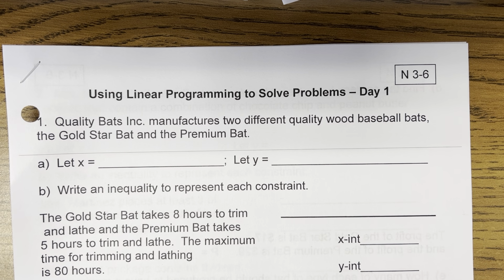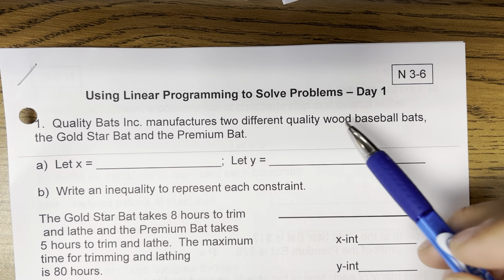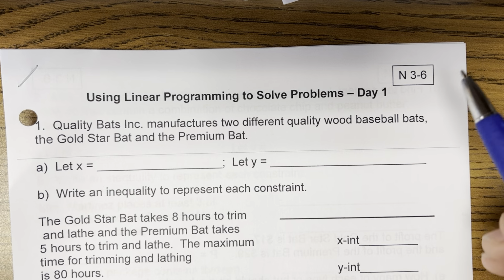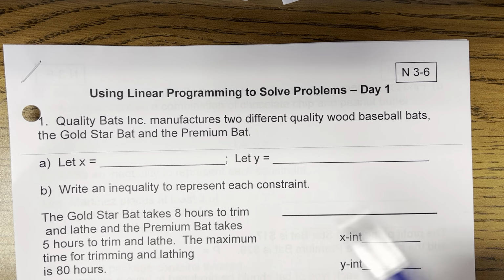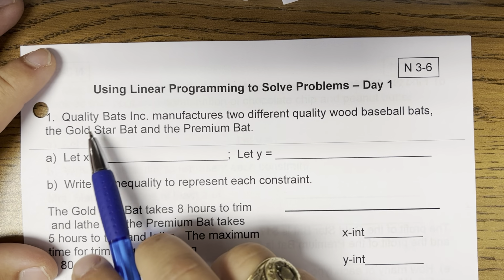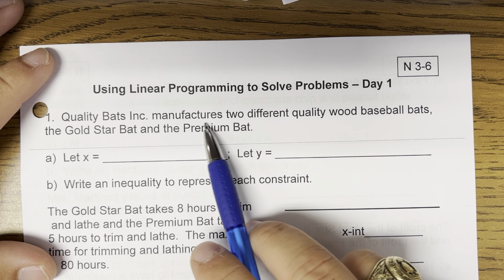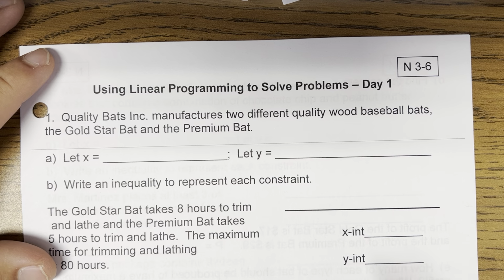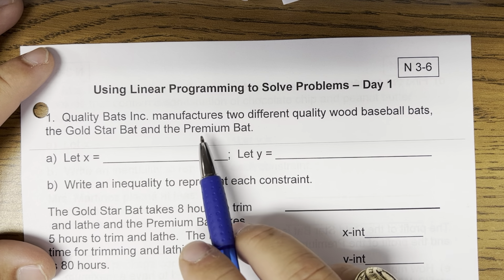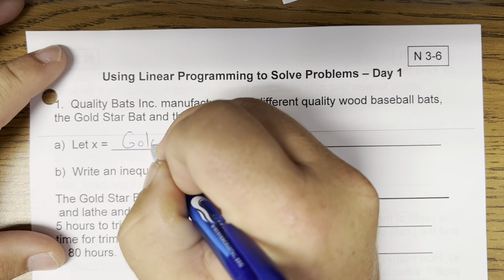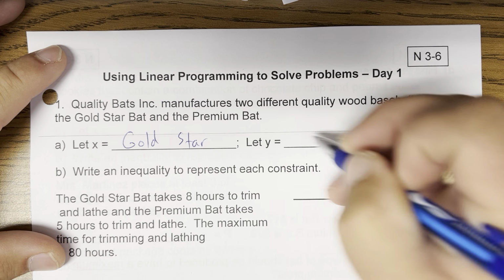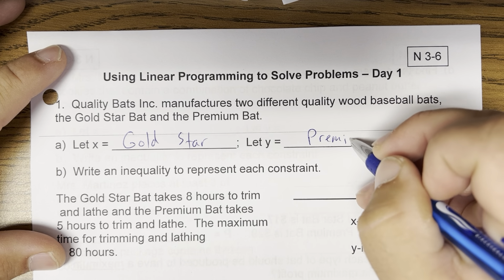All right, today we'll be going through our notes on linear programming, day one. We kind of went through it a little bit the other day, but today we're gonna have some real world examples with it. So the first one: Quality Bats Incorporated manufactures two different quality wood baseball bats, the Gold Star bat and the Premium bat. And so my two different types are the Gold Star and the Premium, and that's gonna be my X and my Y.